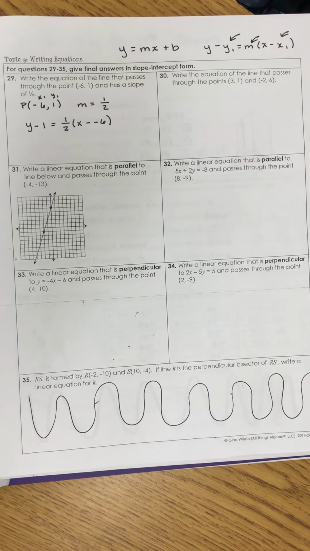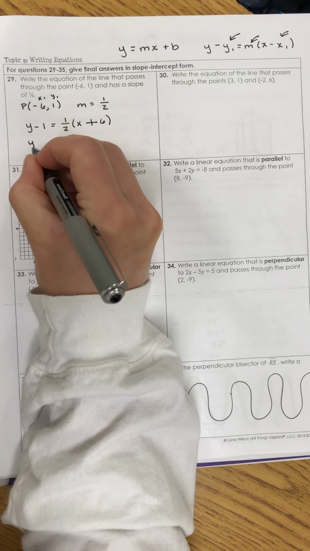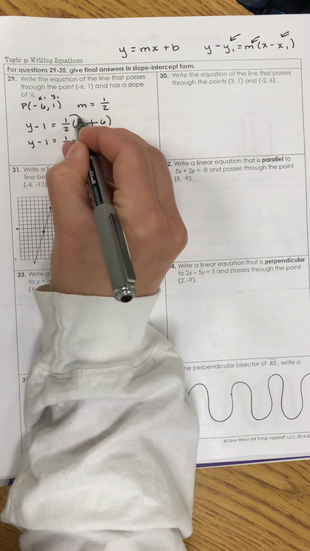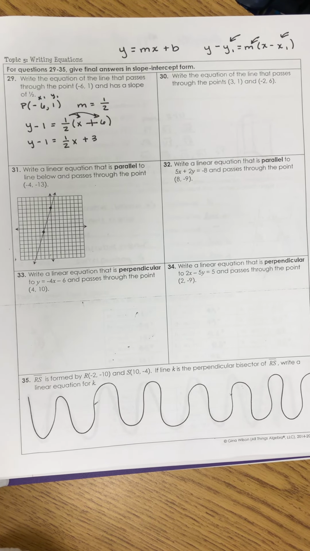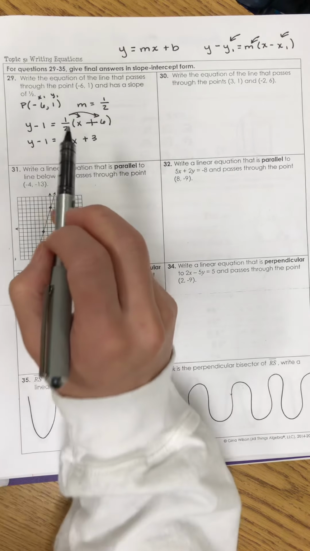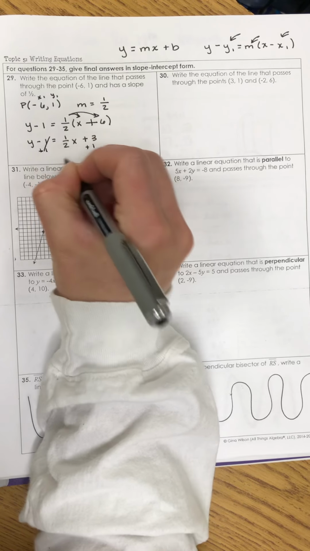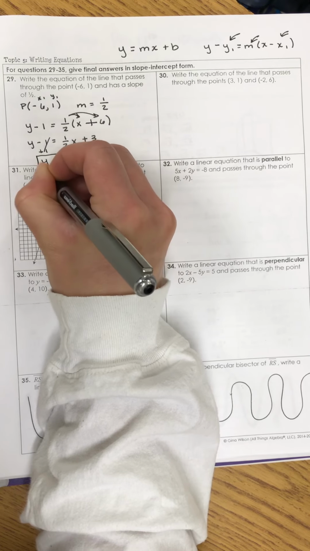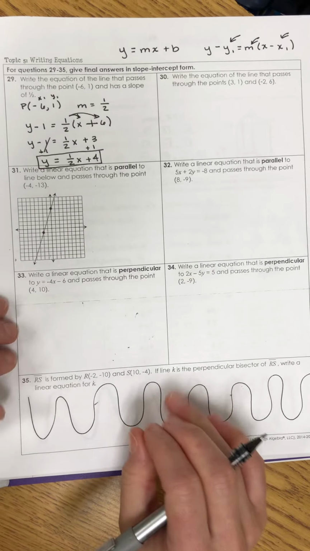Remember, when we have two negatives side by side, that just becomes a positive. So then we are going to solve: y minus 1 equals 1/2 x plus 3, because I'm distributing this 1/2 to everything inside of the parentheses. So now all we have left is to add 1 to both sides. So then y equals 1/2 x plus 4, and this will be our slope-intercept or our linear equation, because these form straight lines.